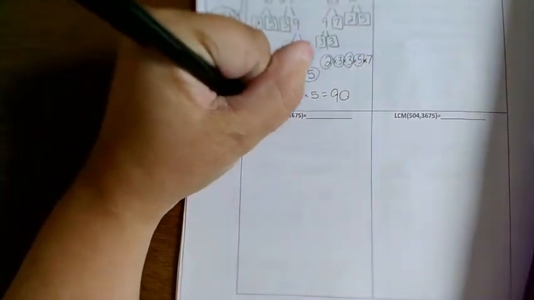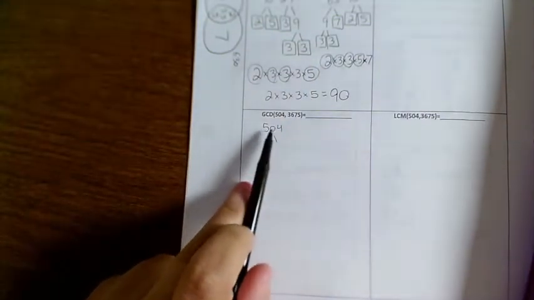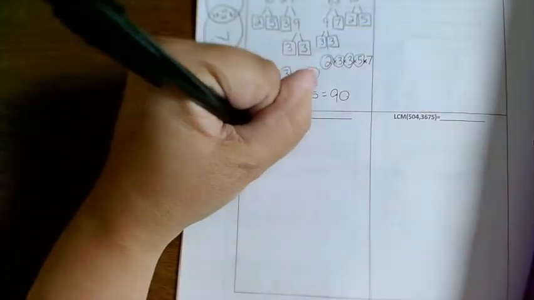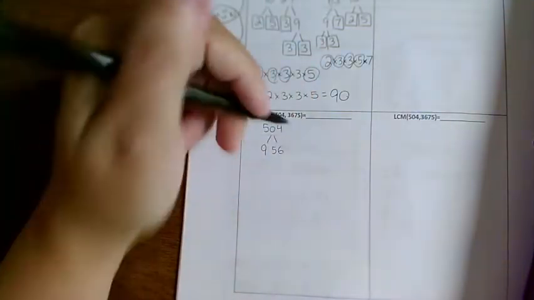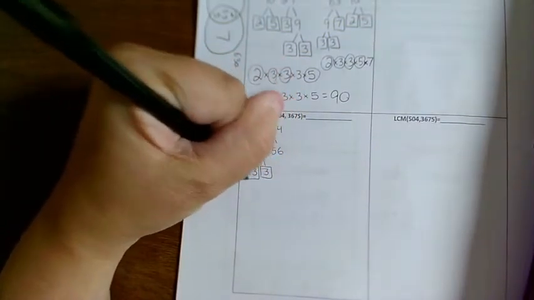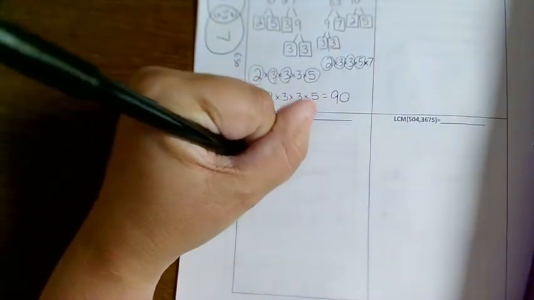Okay, so prime factors for 504. 5 plus 0 plus 4 is 9, so I know this is divisible by 9. So 504 divided by 9 is 56. Okay, so 9 is 3 times 3. And 56 would be 7 times 8.